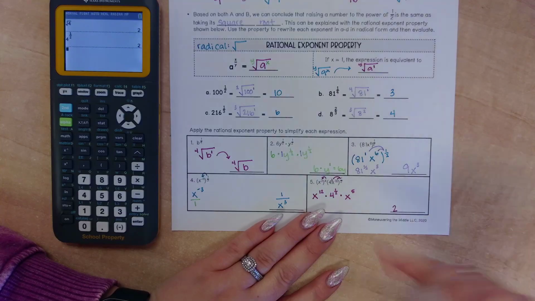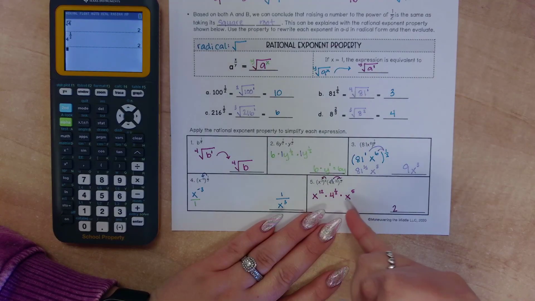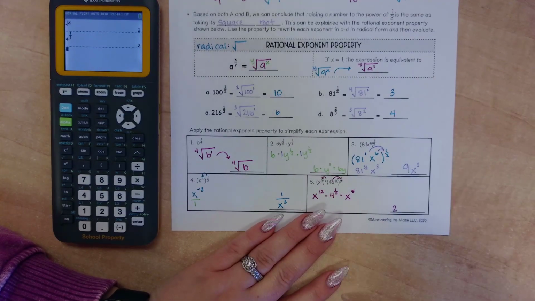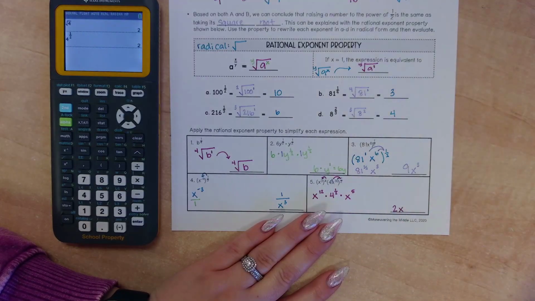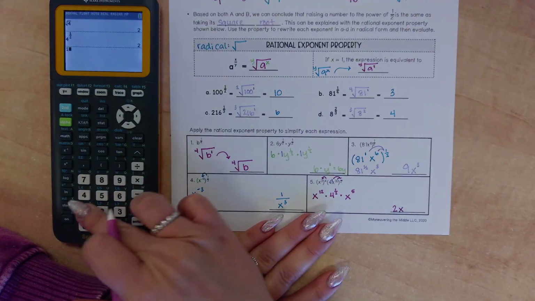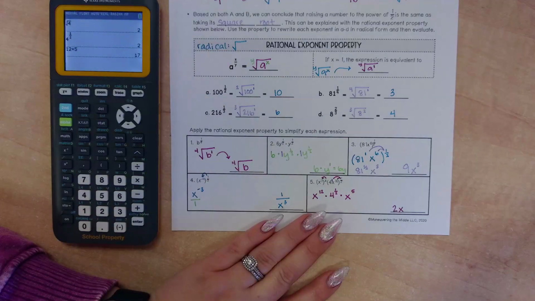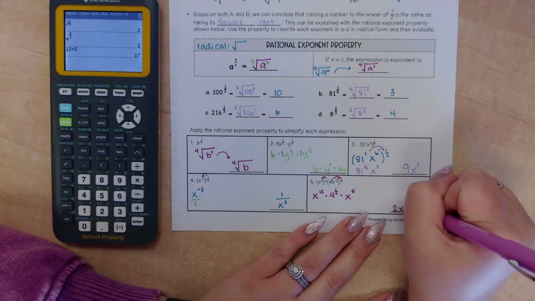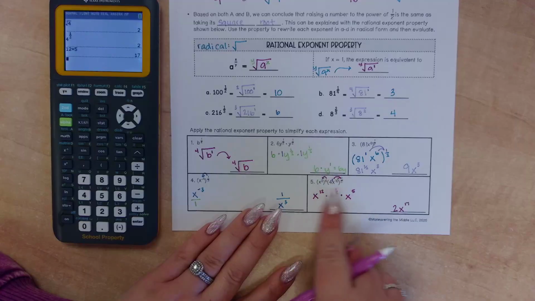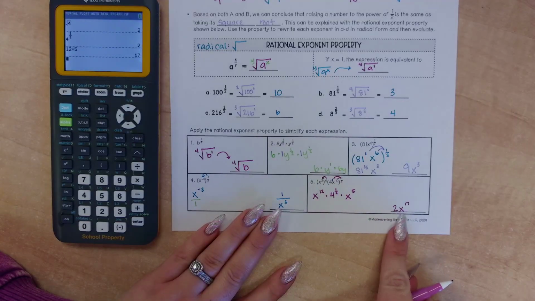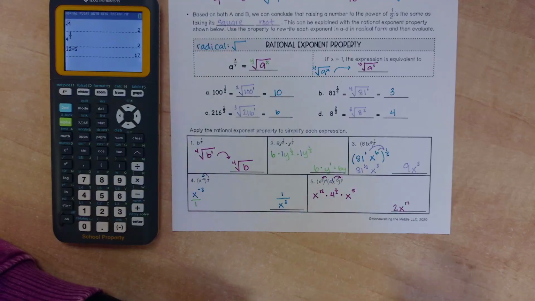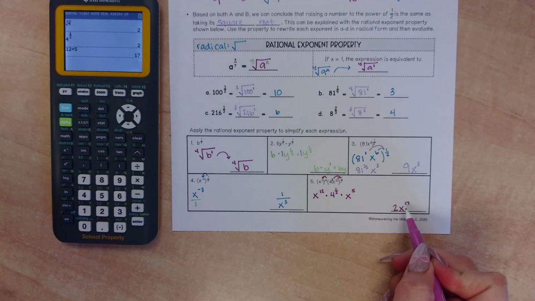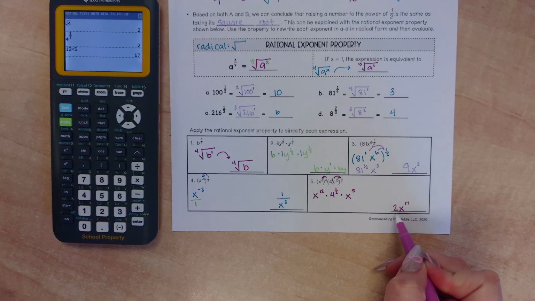But then I have x to the power of 12 times x to the power of 5. When I multiply, keep the base, add the exponents. 12 plus 5 is 17. So I've now rewritten this entire expression here as 2 times x to the power of 17. Now I want you to notice everything is separated. That power of 17 applies only to the x, and the 2 has an exponent of 1.